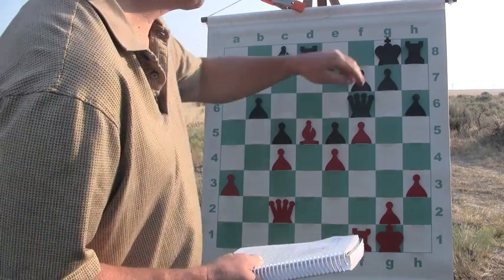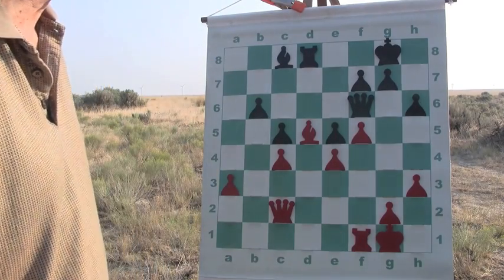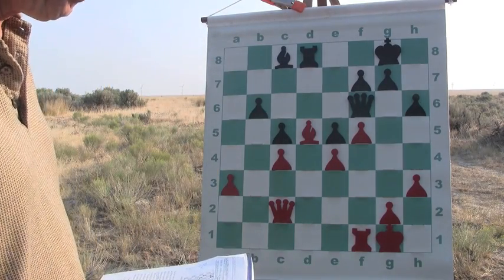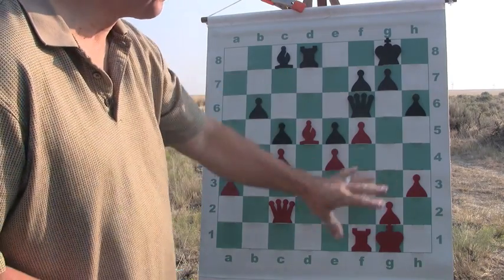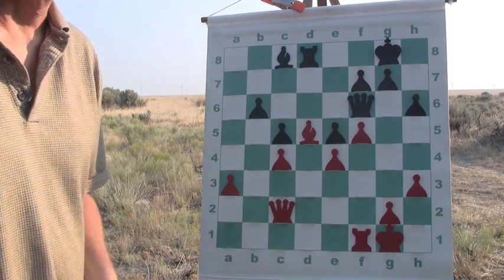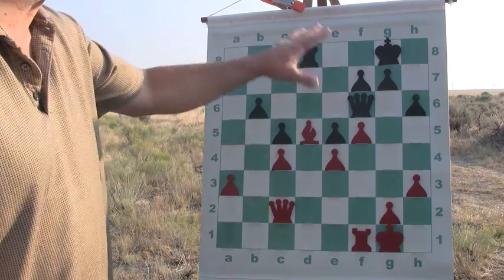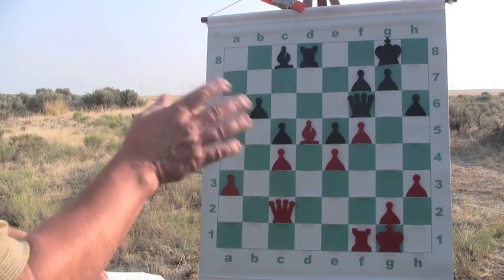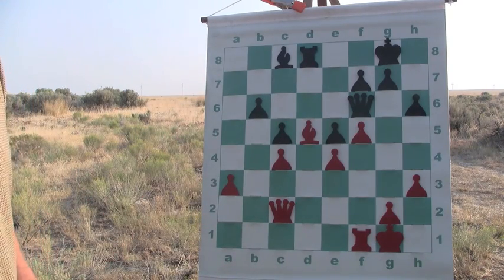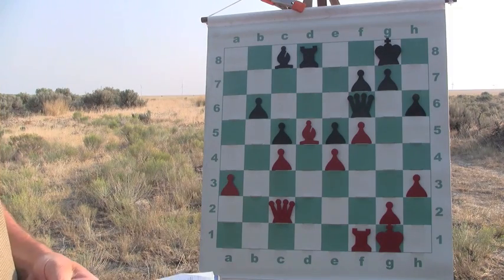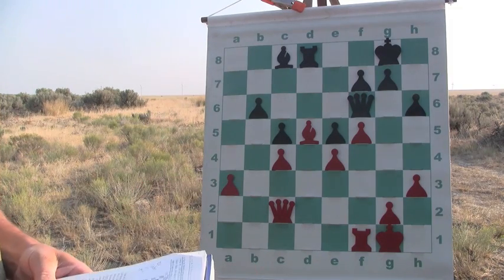Oh, I set this up wrong. That rook's not supposed to be there. Sorry. There, that's better. So material, now that I've corrected my egregious error, the material is even in the game at this point. It's very important to understand, because that's one of the imbalances, is who has more material. Well, the material is even in this particular instance.